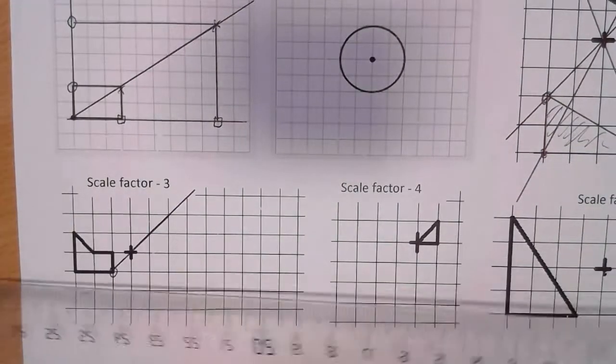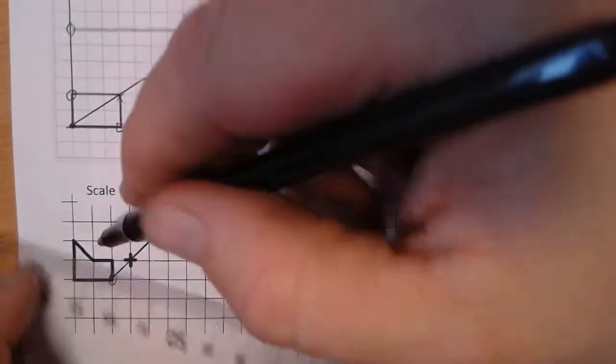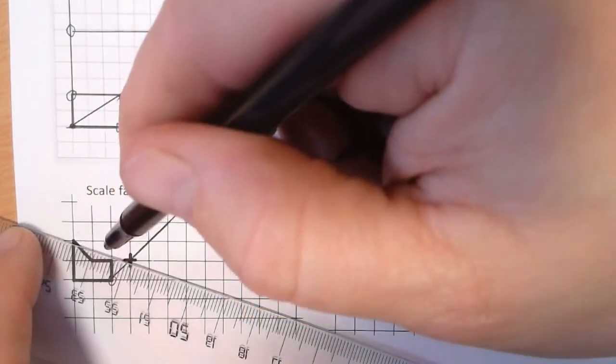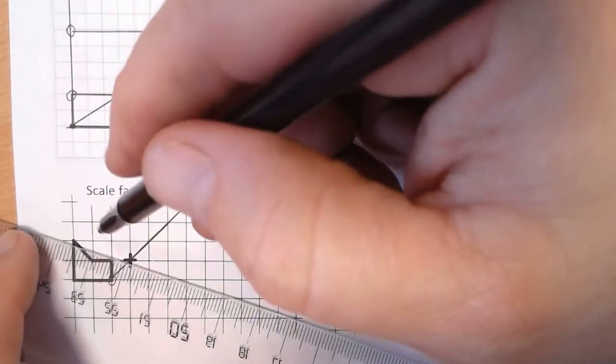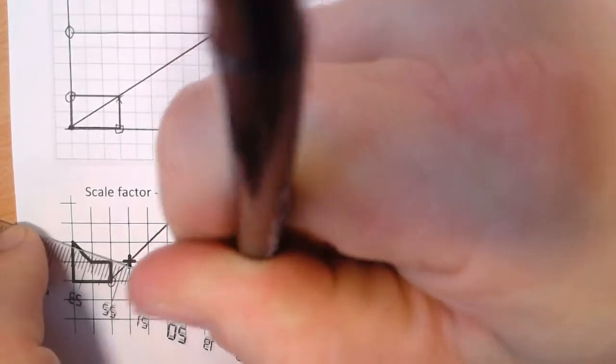Let's take, I mean, there's quite a lot more points here, so it's a bit more involved. Let's take that point there, and that's 1, 3. So you have to be quite careful when you're drawing your rays that you're getting it accurate.